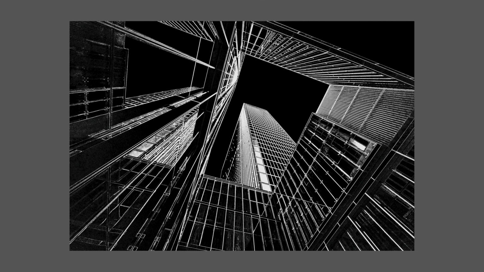Well, there it is, everyone. Now you know how to make line art with edge masks with the TK9 plugin for Photoshop.